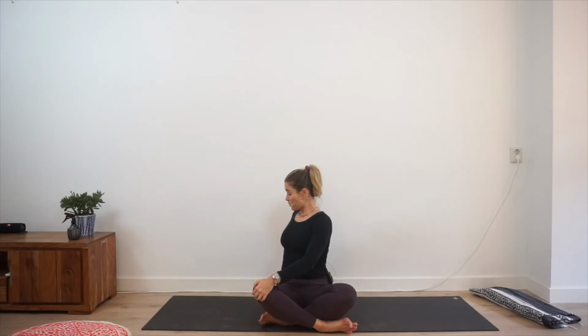Inhale, lengthen up to the crown of your head. Relax the shoulders if you can. Exhale, twist a little bit deeper. Squeezing the left shoulder blade down. And then slowly bring yourself back through center. Just wiggle, wiggle, wiggle. Yep. And then you're going to take it to the other side.